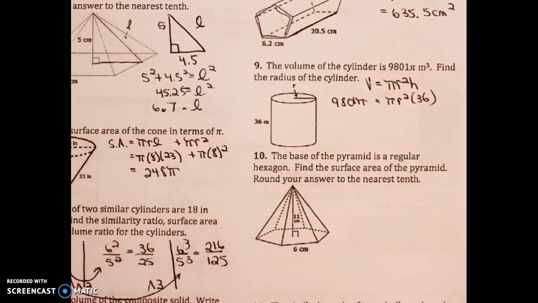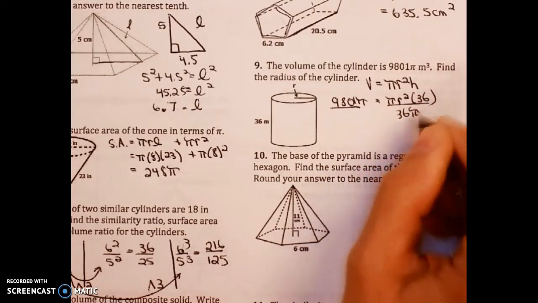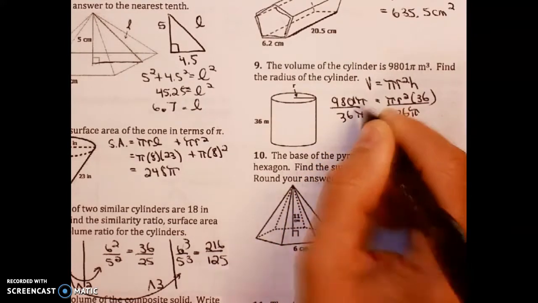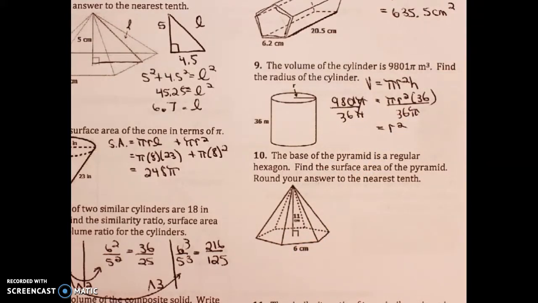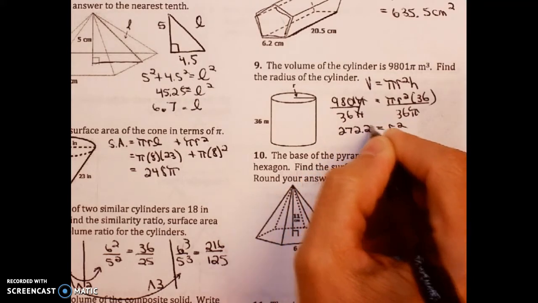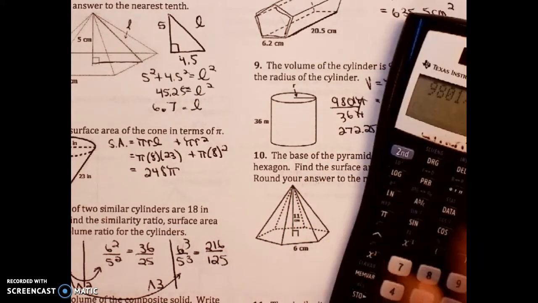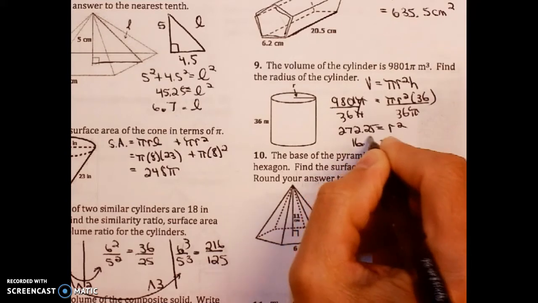Notice you have a height of 36. So we're going to divide by both the 36 and the pi. Those pi's cancel out. When I do that division, I get 272.25. We're going to go ahead and take the square root, and finally we get a radius of 16.5.